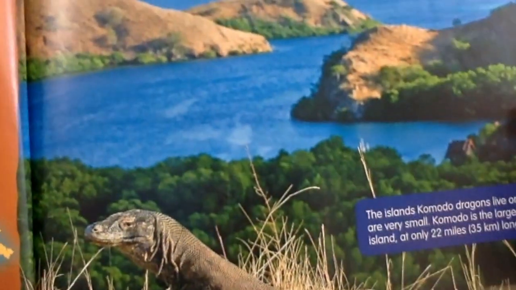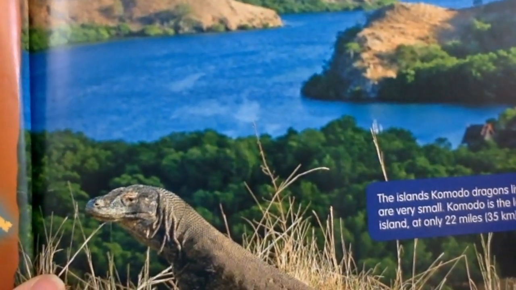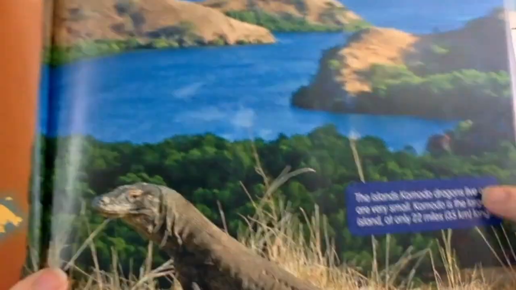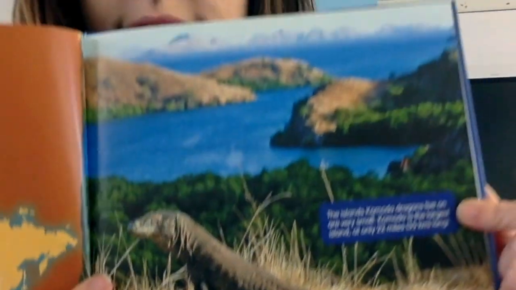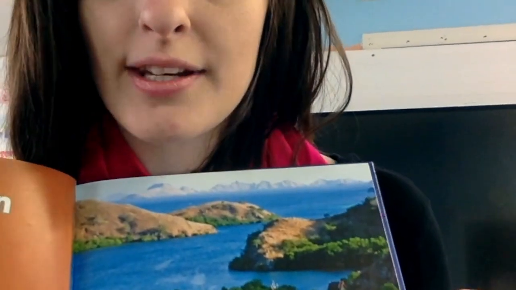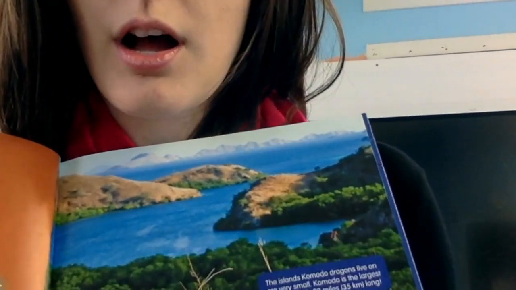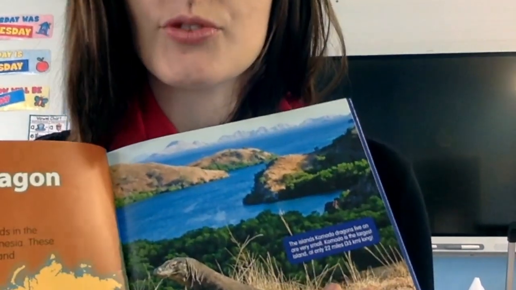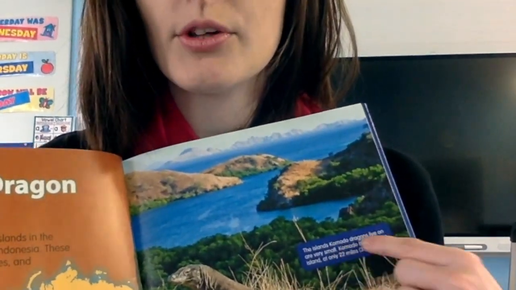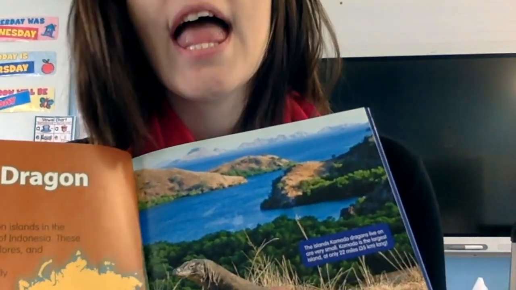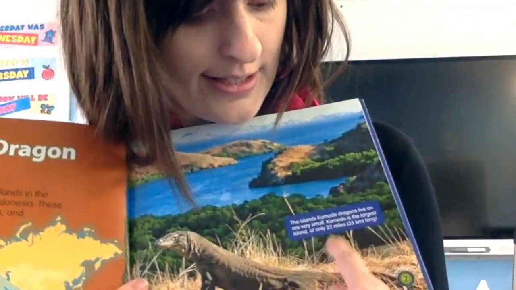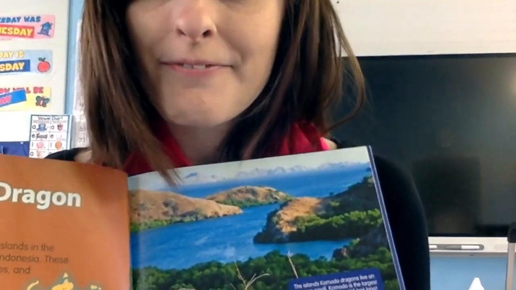Oh, look at that, that's beautiful. The islands Komodo dragons live on are very small, and Komodo is the largest island at only 22 miles long. Do you see this text here, these words set into this picture? That's called a caption, and that's a text feature. A lot of times when an author includes an illustration or a picture, they will include a caption below, above, or in the picture, and that tells information about what's going on in the picture, or in this case, a little important, interesting fact about Komodo dragons and Komodo Island.